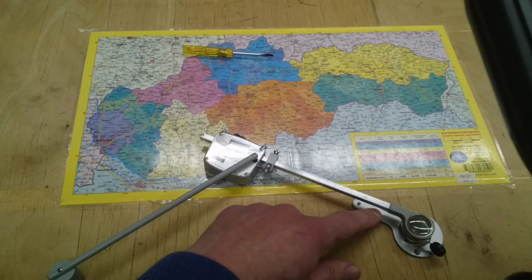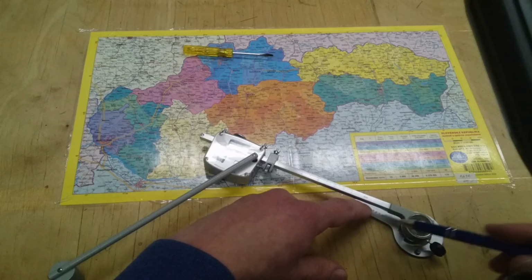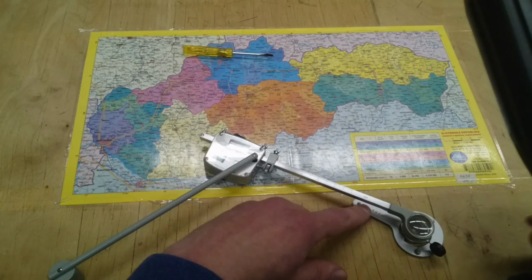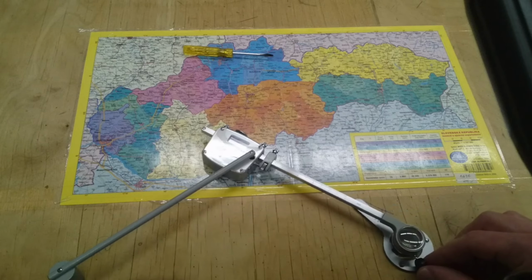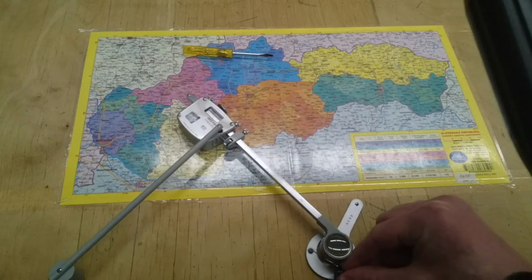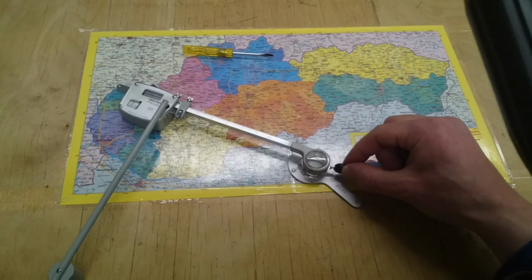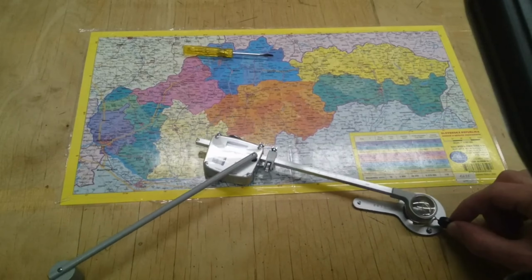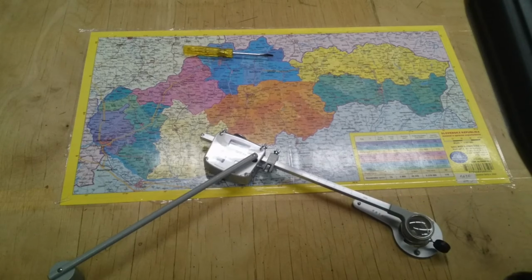We mark the initial position, for example by tracing this part, and then perform one full 360-degree rotation. This gives us one calibration revolution, N0.